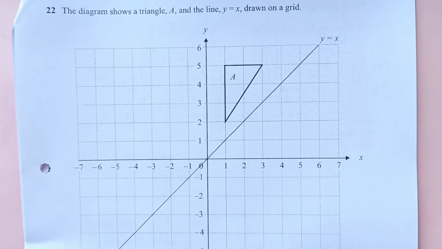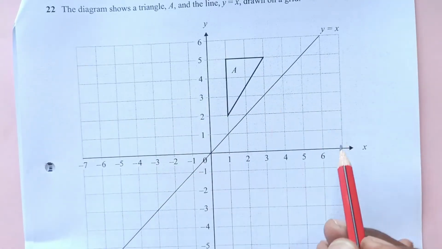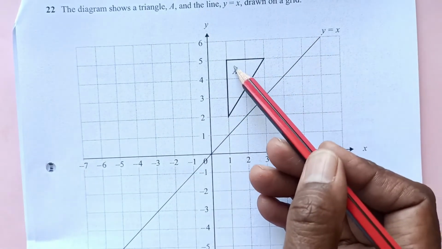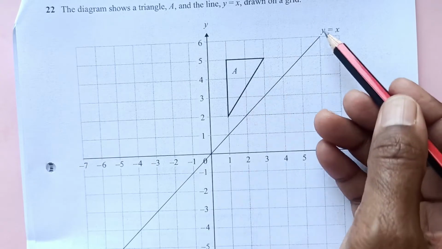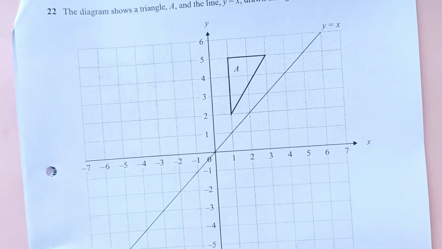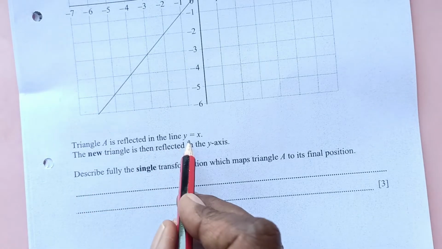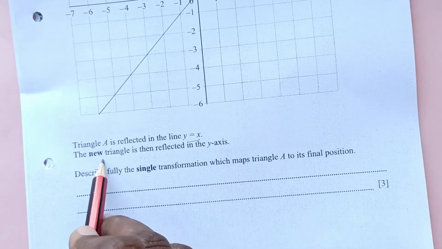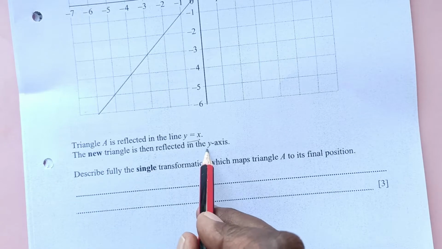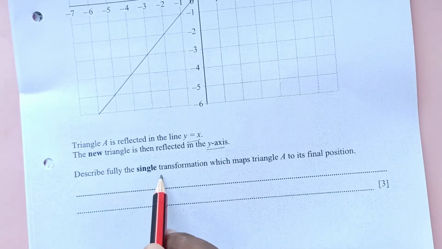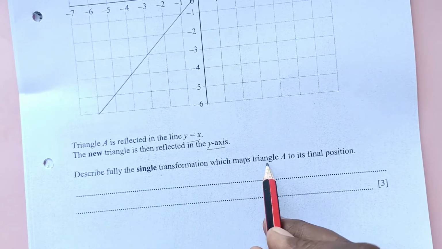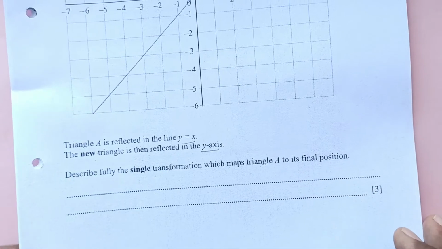So this is another question. The diagram shows a triangle A and line y = x. This is triangle A and this is line y = x. Right? The question is: triangle A is reflected in line y = x. The new triangle is then reflected in the y axis. Describe fully the single transformation that maps A into its final position.